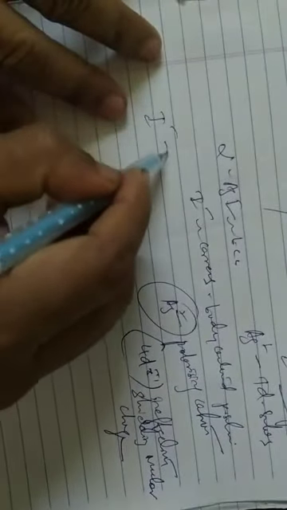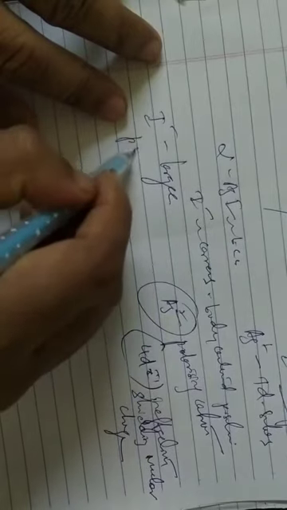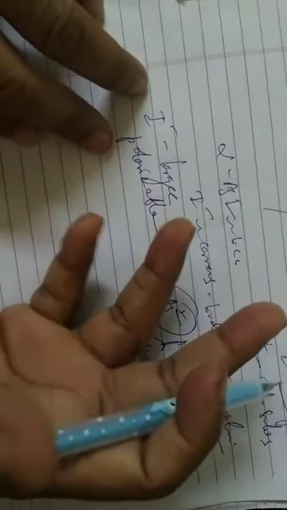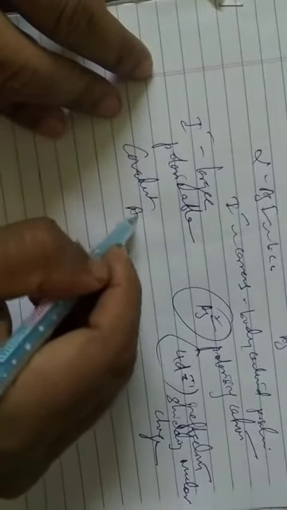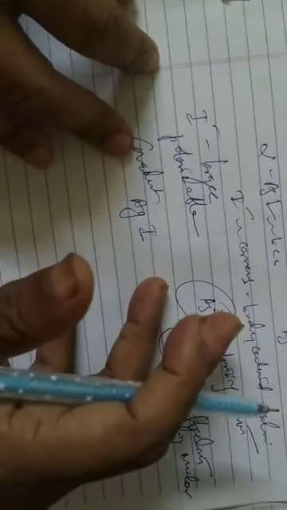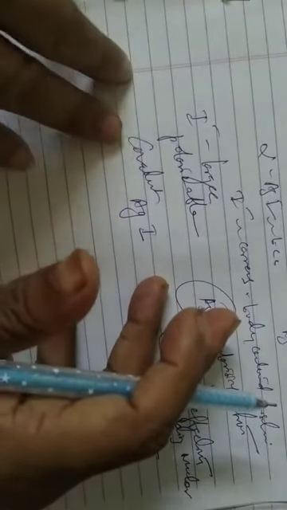I minus is a large, easily polarizable anion, and between the two a covalent bond is formed. This is very much important. Between Ag and I there is a covalent bond. So this is what we have about AgI.